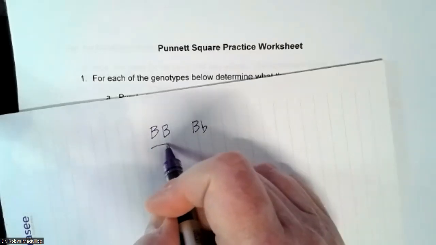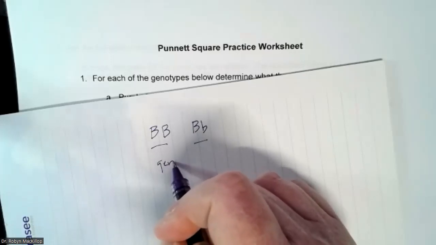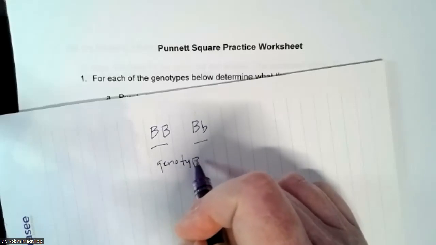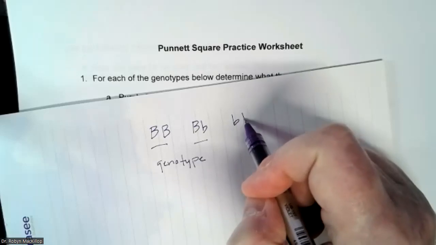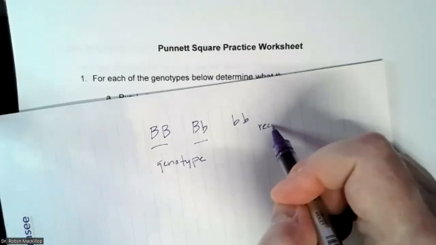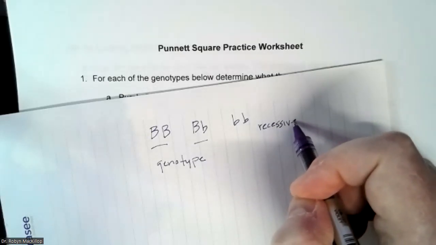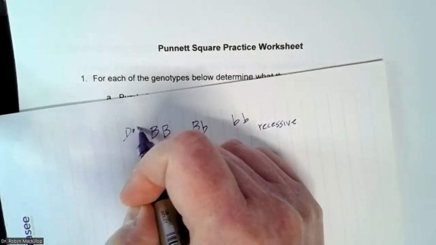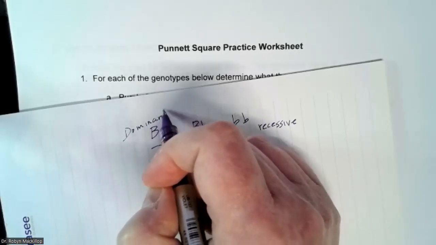This is a genotype, the 2 letters, and all it is is the trait that you carry. And if you're blue-eyed, you look like this. You have 2 recessive genes. Anytime you've got a capital letter, it is dominant. And if you have 2 small letters, they are recessive.